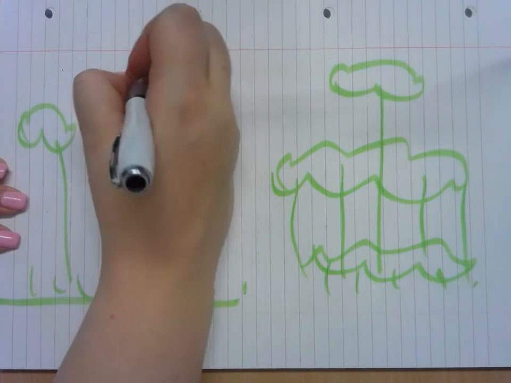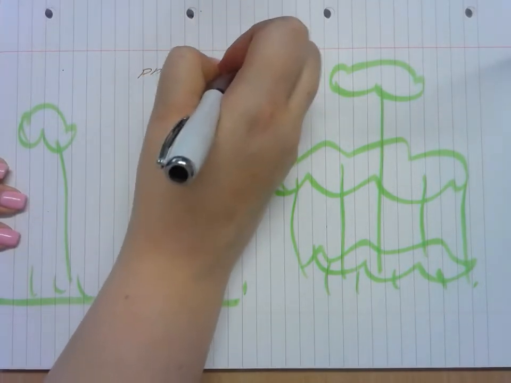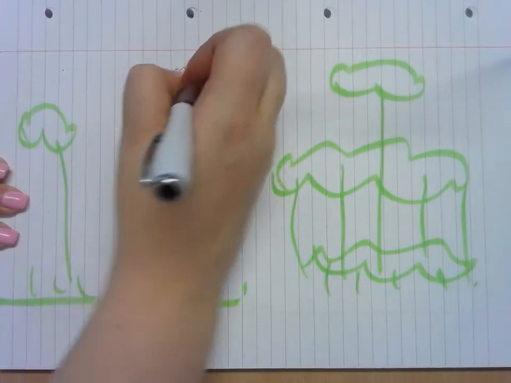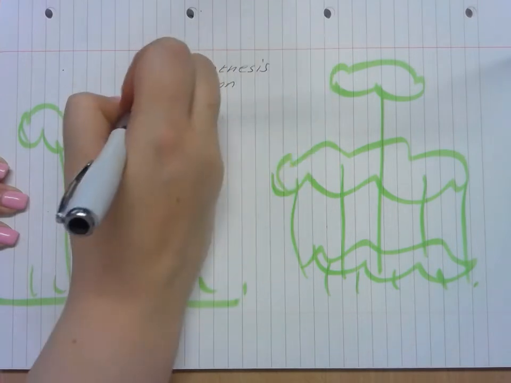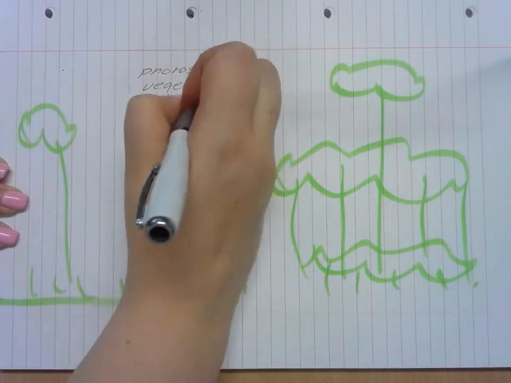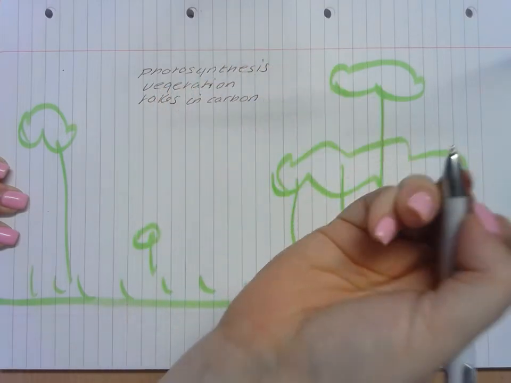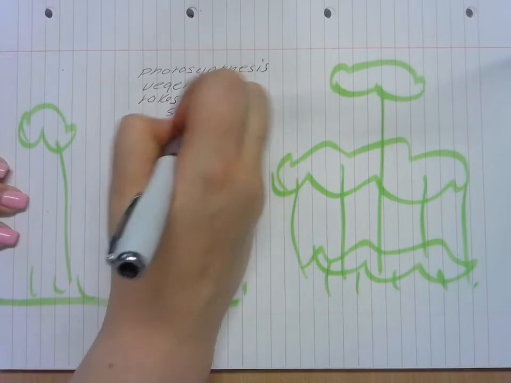So obviously through photosynthesis, the vegetation takes in carbon and gives out oxygen, but it stores the carbon within it.